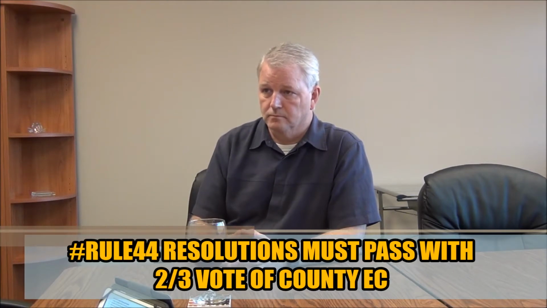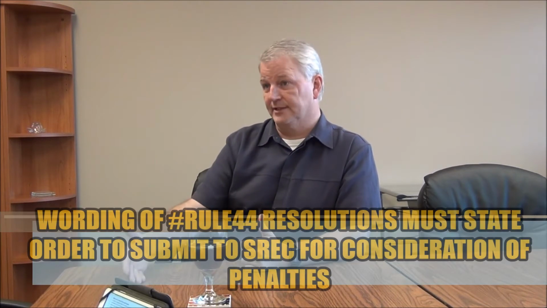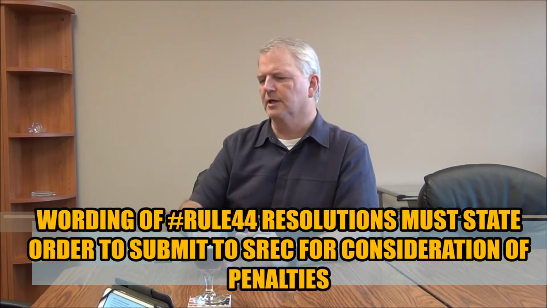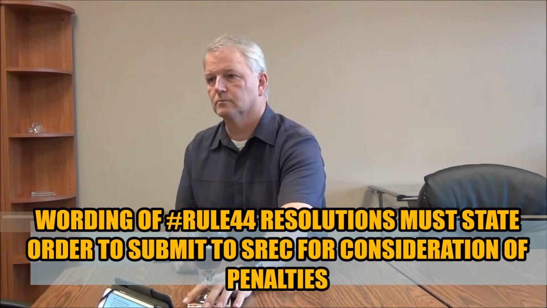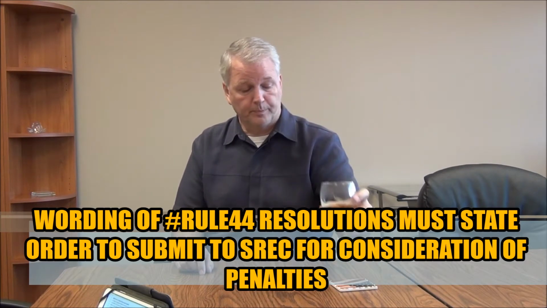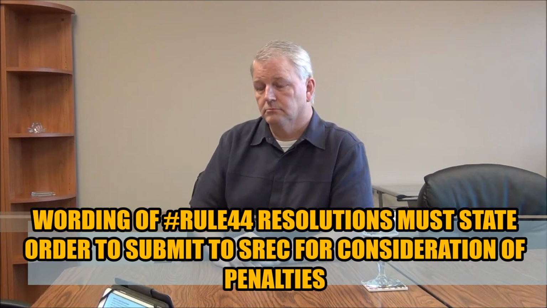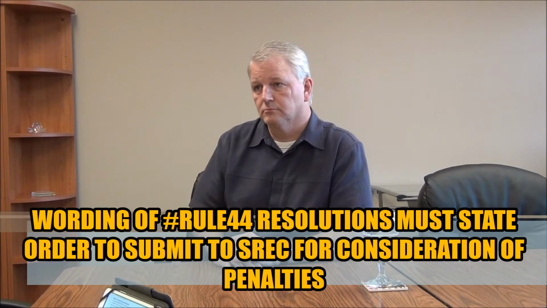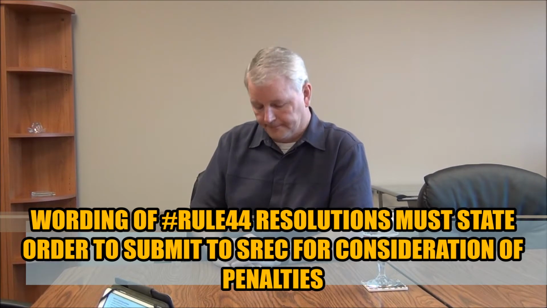Okay. Is there a specific wording that must be in that resolution? No, it does have to say that they're referring it to the SREC or to the convention, and it has to say that they would like the Rule 44 penalties to be imposed, or something to that effect. Okay, now, does the resolution itself, at the county level or if presented at the convention, have to state that it is an official censure from the county party, part 1, right? And then part 2, we also recommend penalties, thus send it up the chain of command to the SREC.